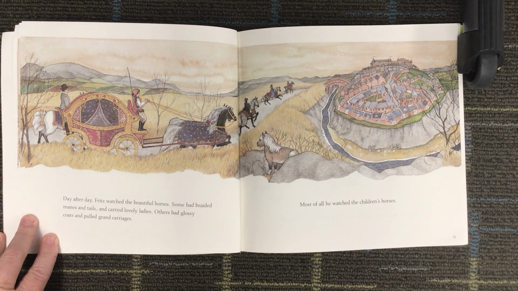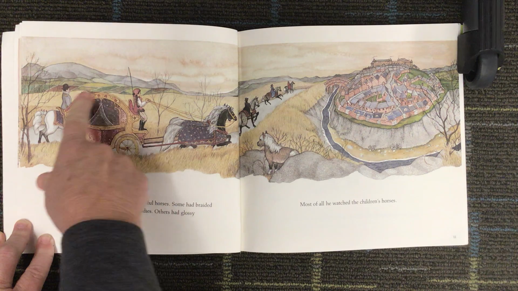So a carriage is a fancy wagon that carries people inside. And here's a picture of a carriage right here.